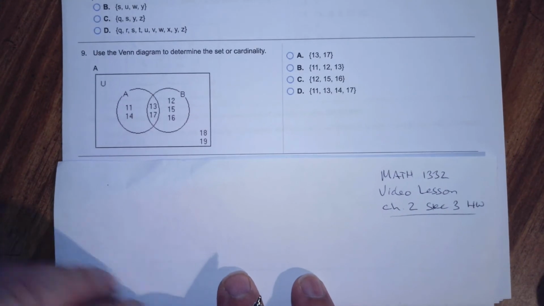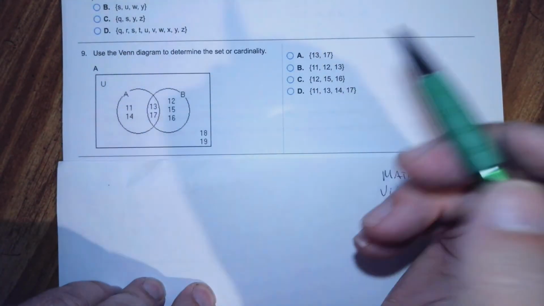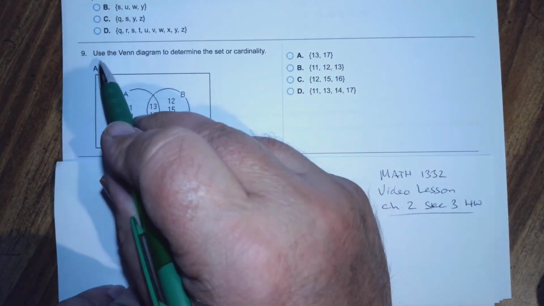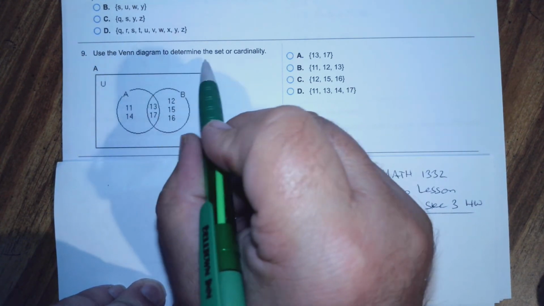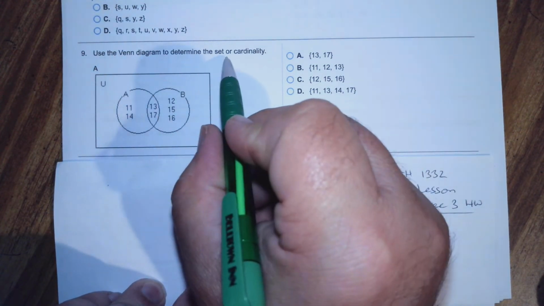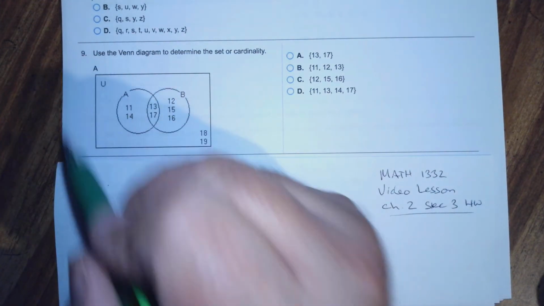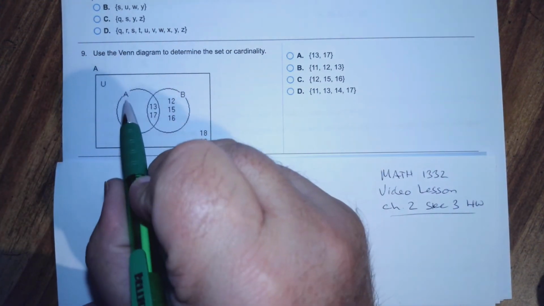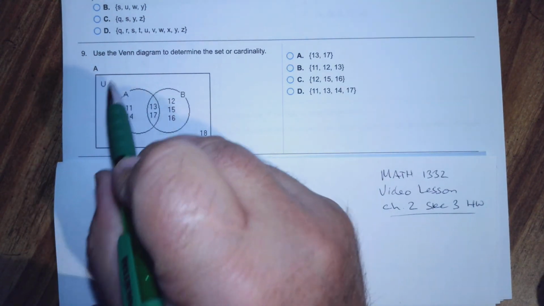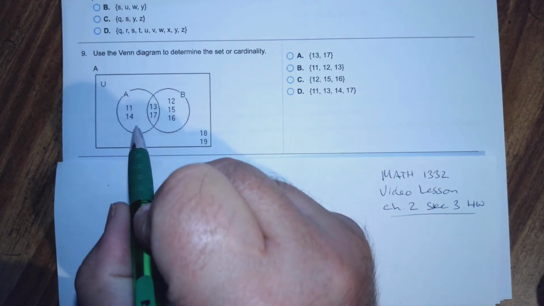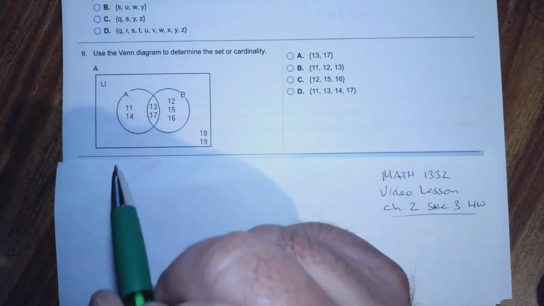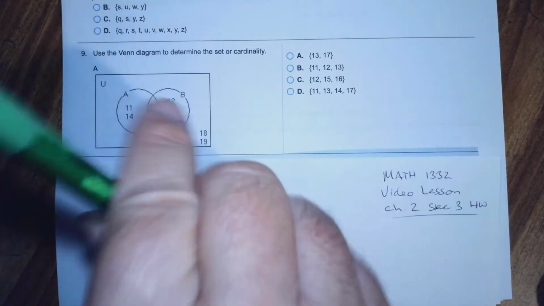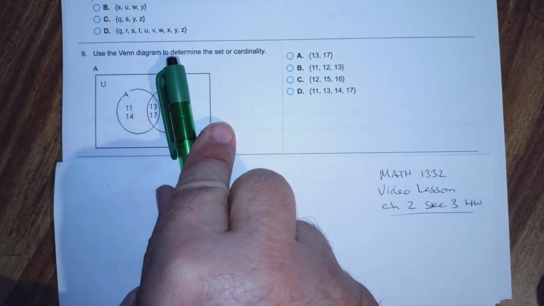Right, now we're going to look at Venn diagrams. Use the Venn diagram and determine the set or cardinality of A. So where's set A? Just forget B. So A is 11, 13, 14, and 17.